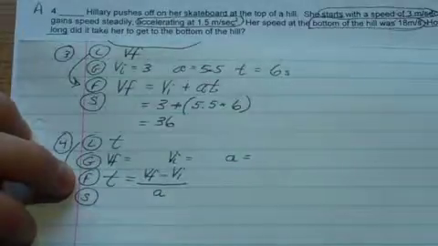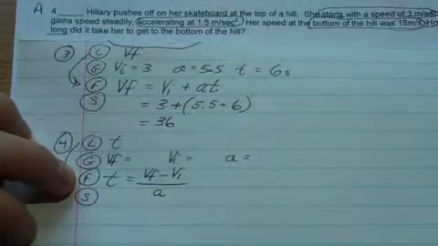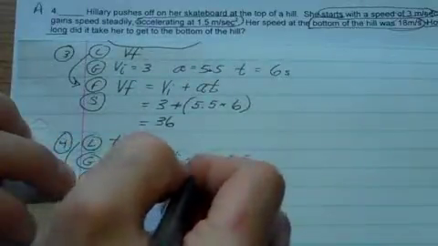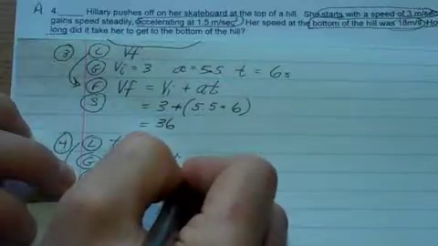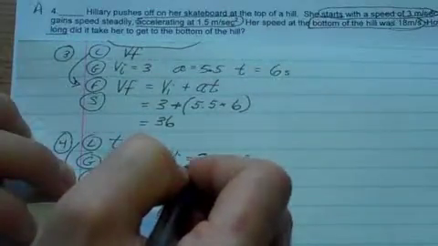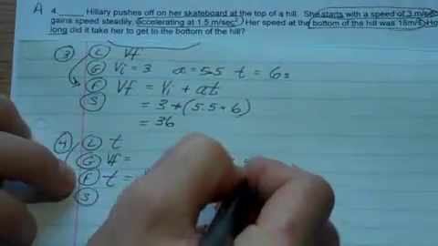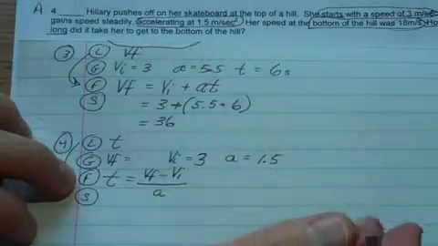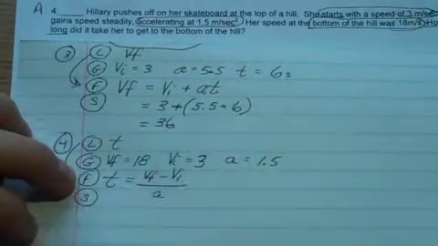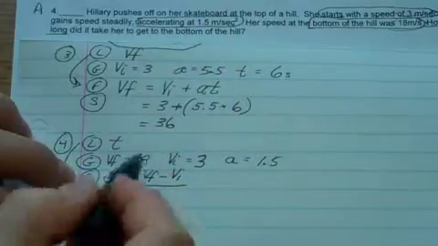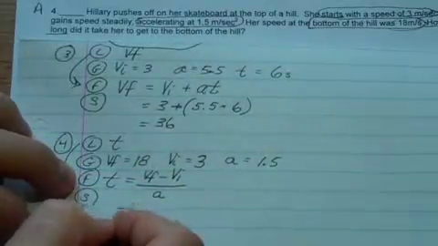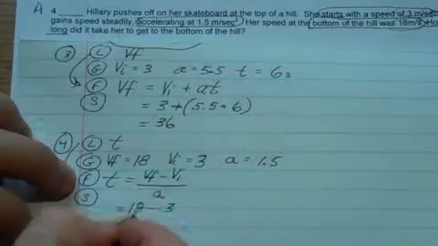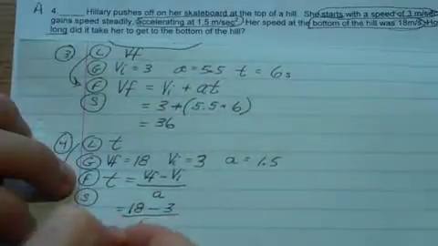Okay, look back through the problem. Hillary pushes off of her skateboard at the top of a hill. She starts with a speed of 3. So starting with a speed would be an initial velocity of 3 meters per second. Gains speed steadily, accelerating at 1.5. There's the A value, meters per second squared. Her speed at the bottom of the hill, sounds like a final velocity, was 18 meters per second. Okay, to solve, plug those values in. VF is 18, minus VI is 3, and divided by A, 1.5.